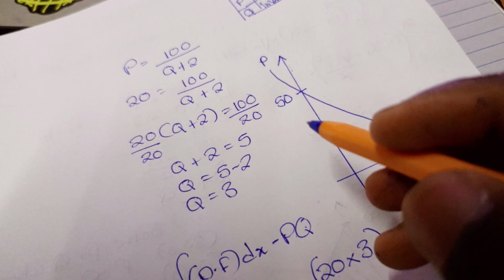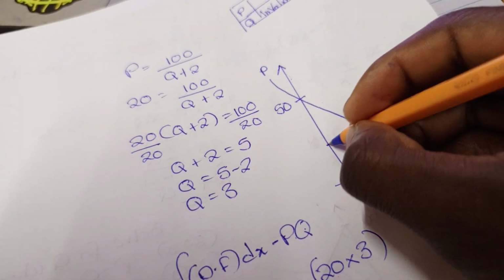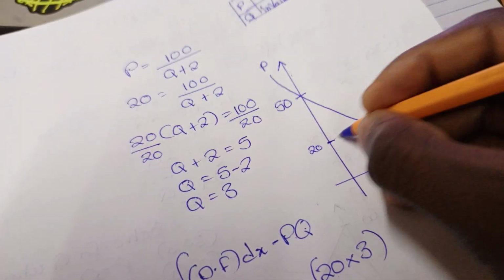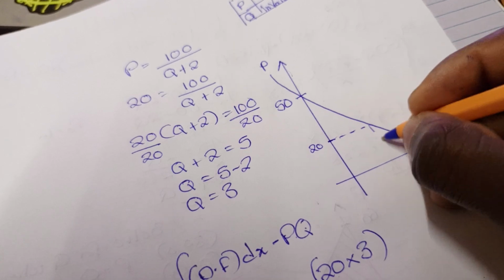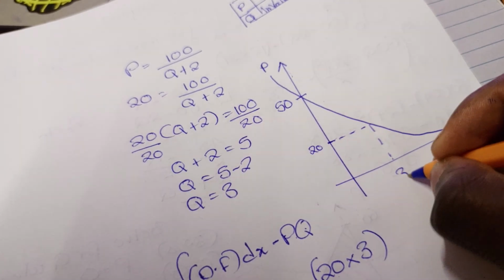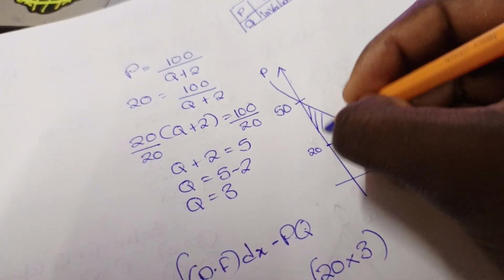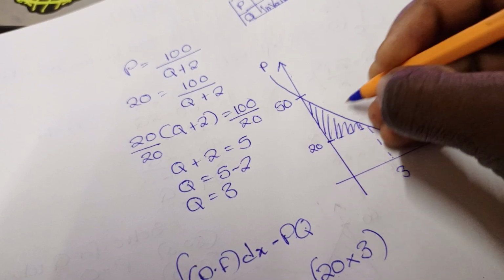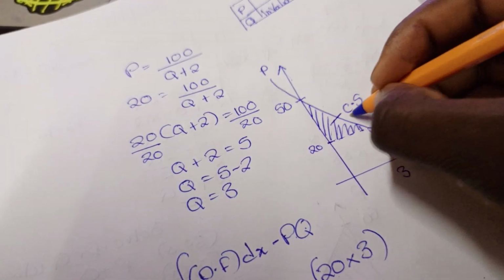Remember we were told that the price was 20 in the first place, and when we used 20, we got our answer to be 3. So the consumer surplus is there. So this is the consumer surplus.